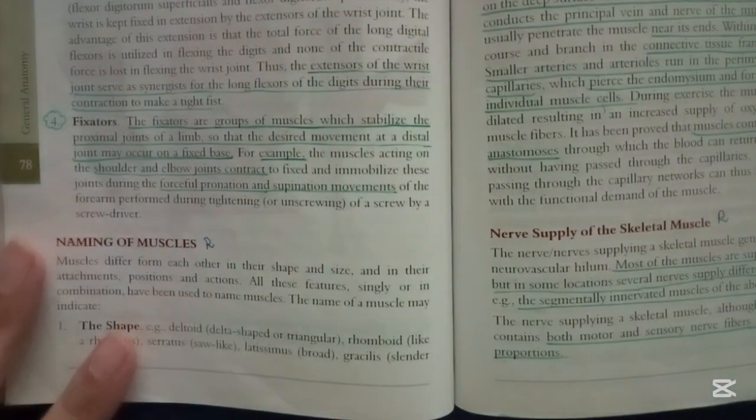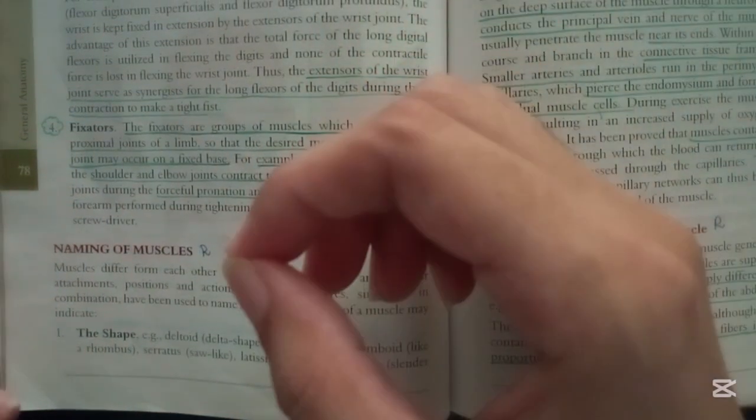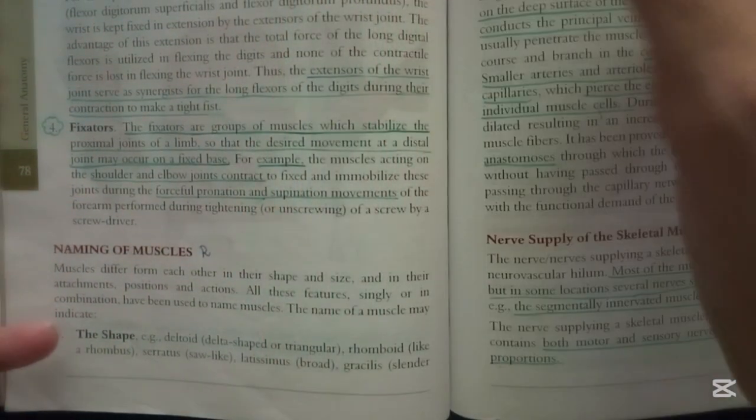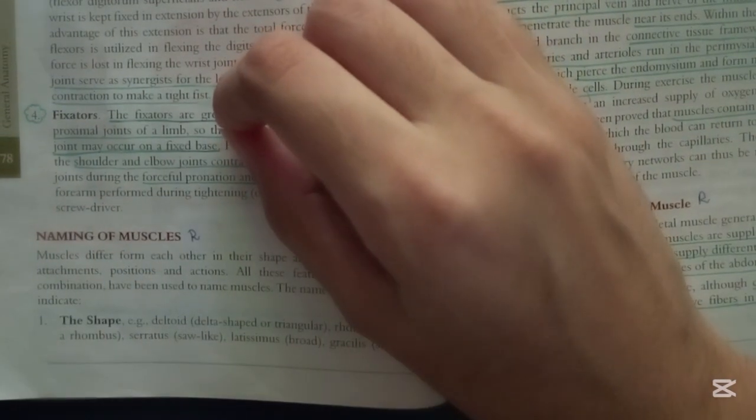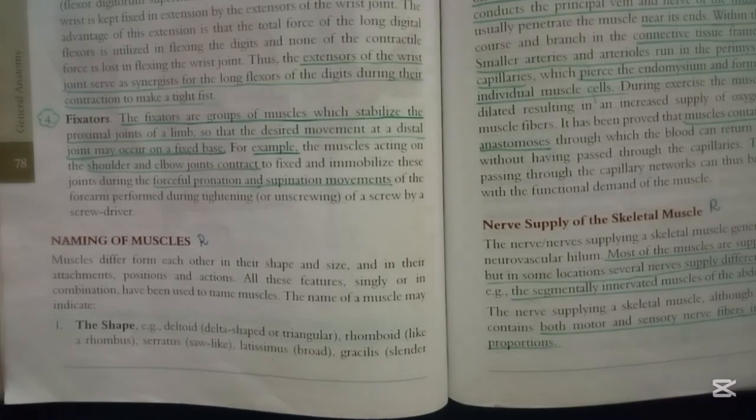Now fixators. Suppose you want to write something or you want to perform a specific movement by your hand. Then you require your arm and your forearm to fixate in some specific position.